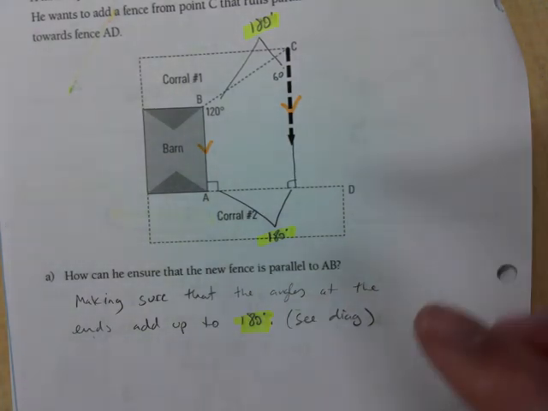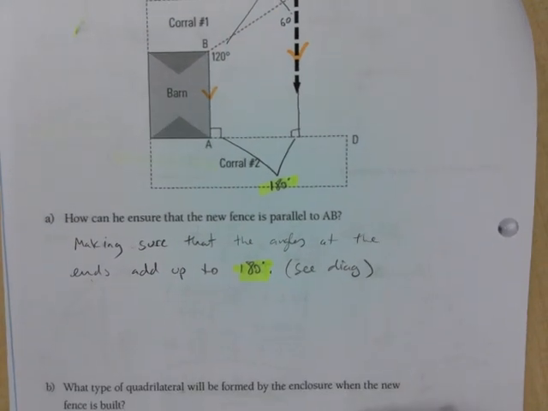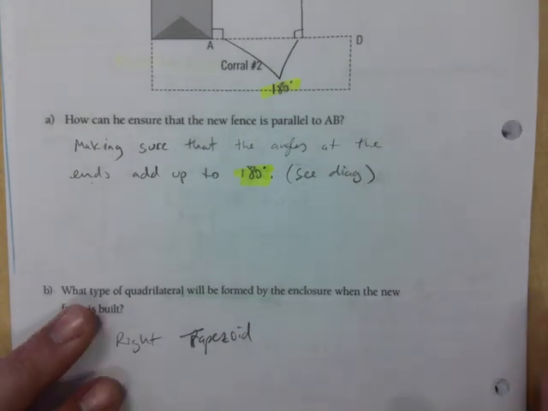See diagram. So because of the diagram, I didn't need to do more explanation there. And what do we name this? It's a right trapezoid, right? So keep going.